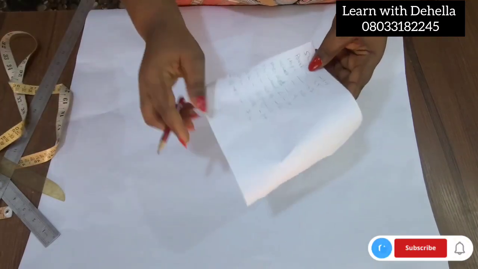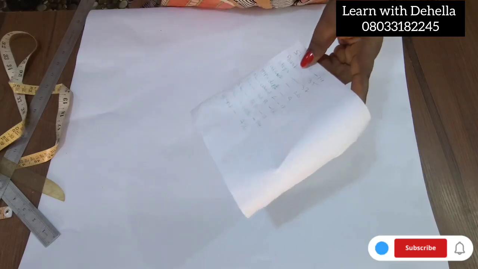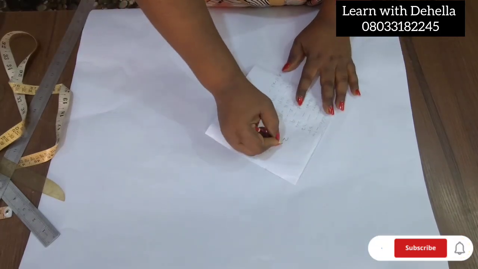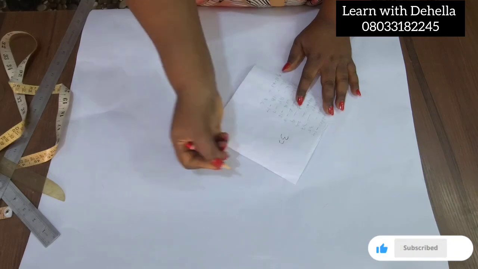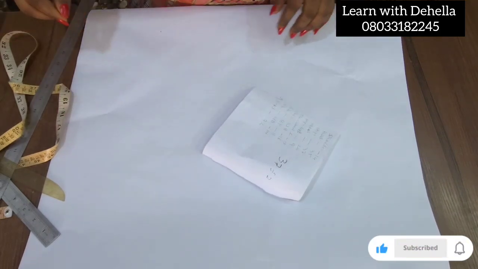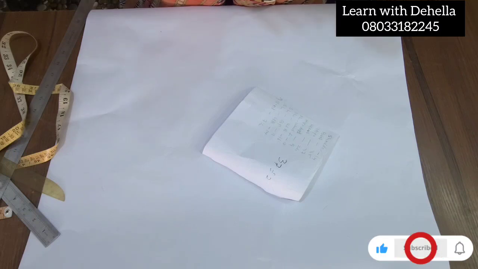So the first thing you need to do now is to get your paper size, and to get your paper size you need the biggest of your measurements, whether it's the bust that is bigger or the hips that is bigger. In my own measurement it is the hips that is bigger. So the hips divided by 2 plus 3 inches. That is what I use for my paper size here. So you should get your paper size also.